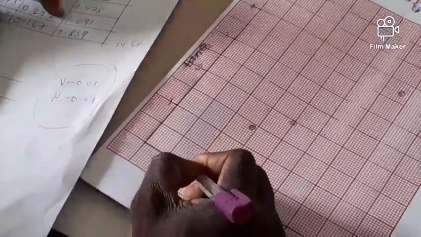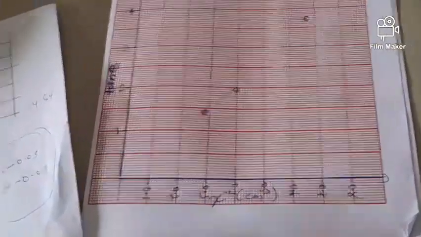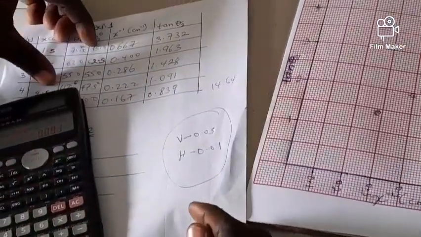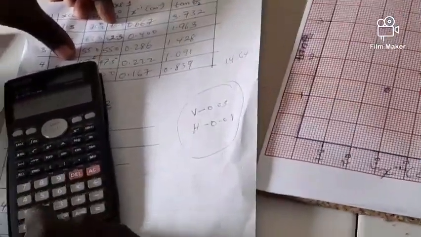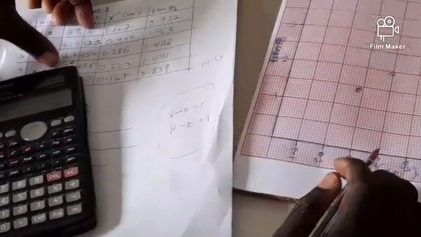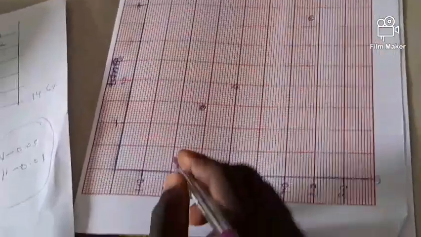Then I have 1.091. So I have 1.091 minus 1. That gives me 0.091 divided by 0.05. That gives me 1.82. So I'm just going to move 2 places from 1.